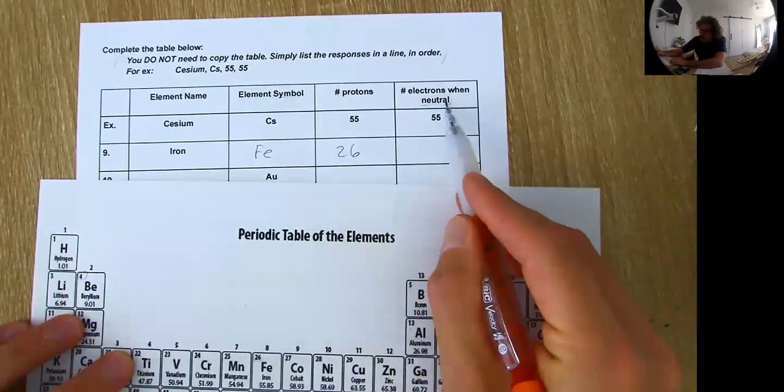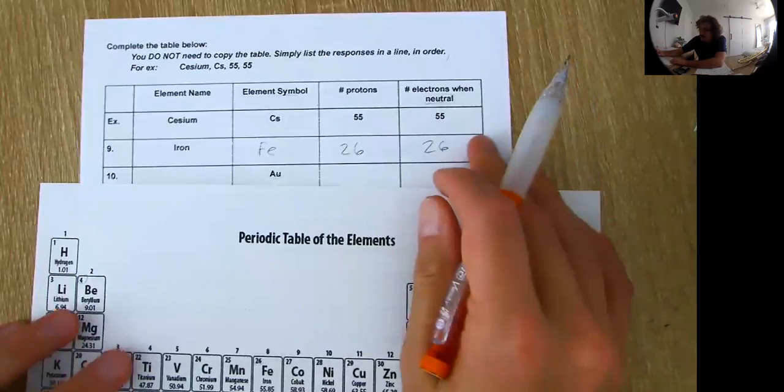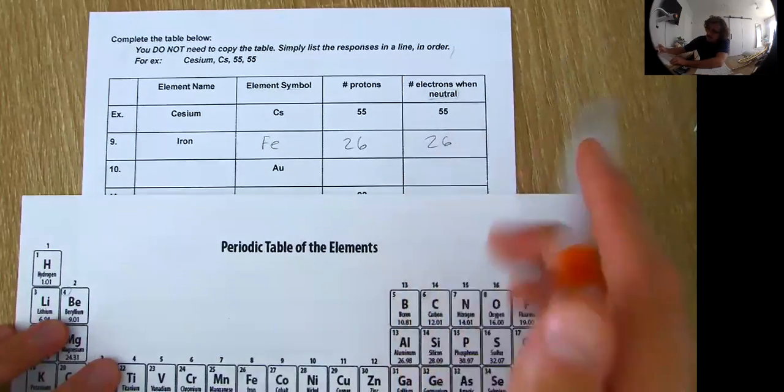So number of electrons when neutral, well, that's easy. Neutral means that the number of protons and the number of electrons are the same number. So there's got to be 26. Man, this is an easy chart to fill out. Let's go to the next one.